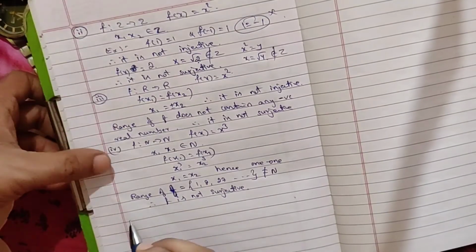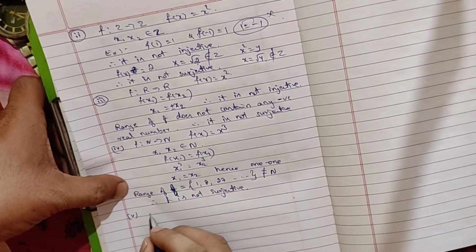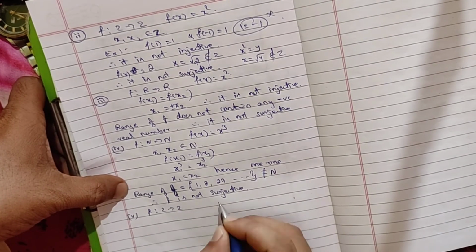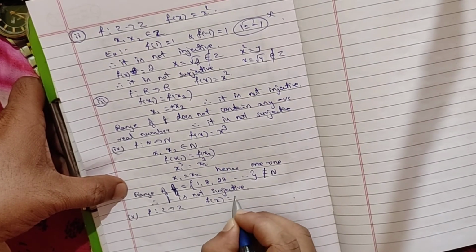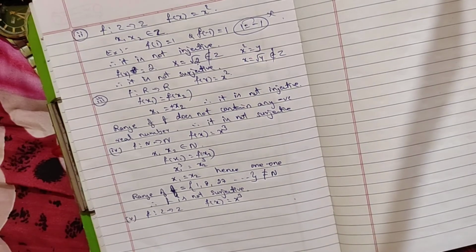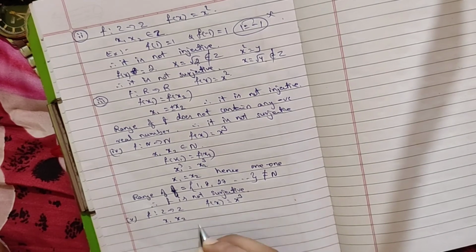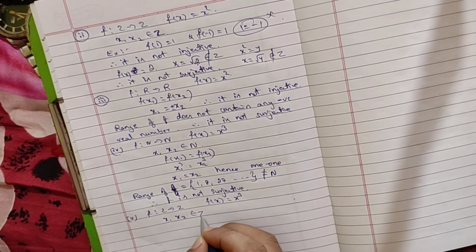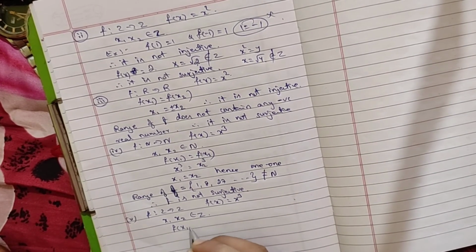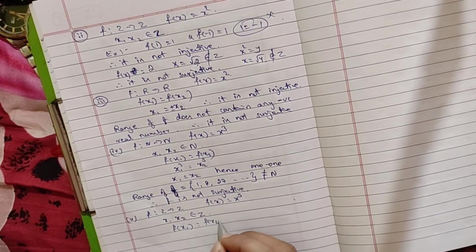So now the last one I am taking, the fifth one. f from z to z is given by f of x equals x cube. So now you have to check x1 and x2 belong to z. Okay, f of x1 equals f of x2.